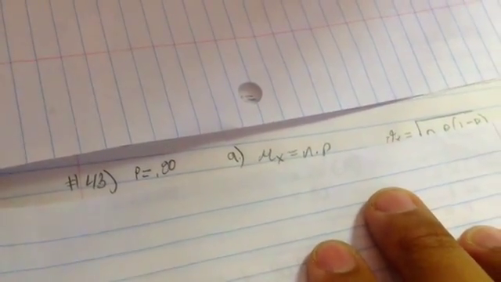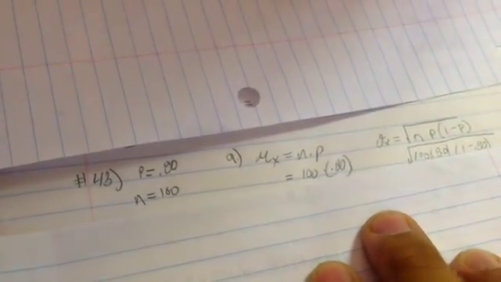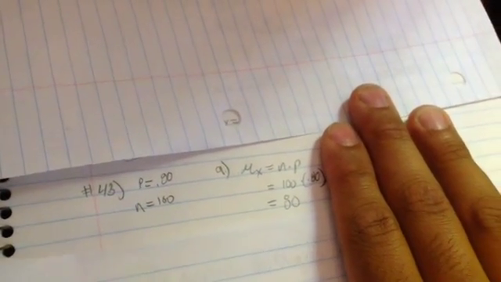So what we first do is plug it in. It would be 100 times 0.80. After that, we get a mean of 80. That will be our mean. So now we look for our standard deviation.